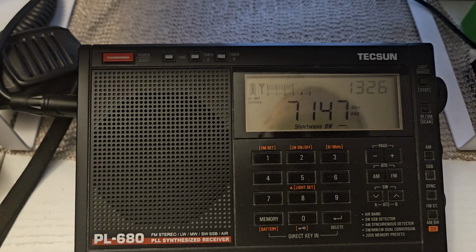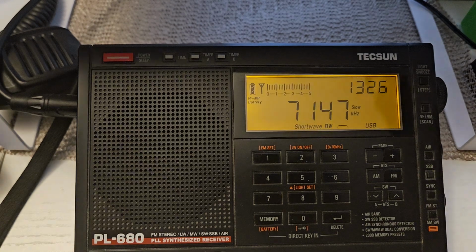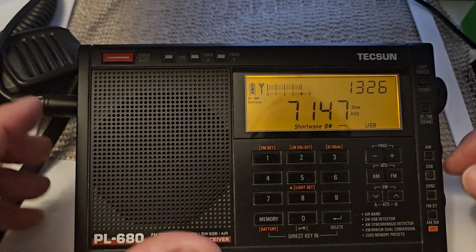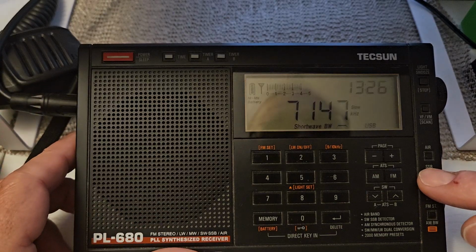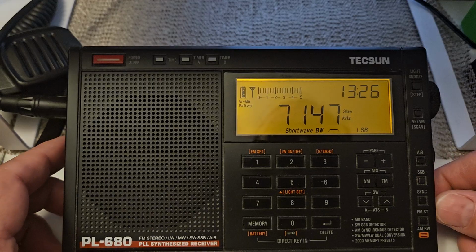Alright, so here we are with the Tecsun PL-680, which has single sideband, but not a dedicated upper lower sideband button that you can push. You have to use what's known as the BFO, or fine tuning, to tune in the signal. So we're going to go to sideband. And it automatically goes to the upper sideband first. So we're going to hit sideband again and go to lower sideband, but you can still hear that it sounds like that.